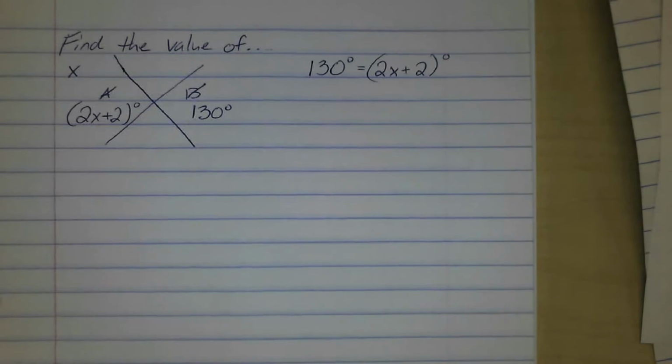But instead of A, what if I had this? 2x plus 2 degrees. This is an example of a problem that you're very likely to see on a test, in homework, on a state exam. You know that because these two angles are vertical, they're congruent, therefore 130 degrees equals 2x plus 2 degrees.